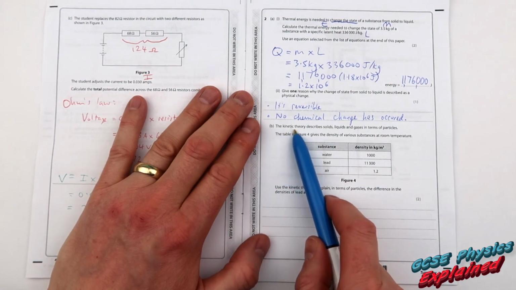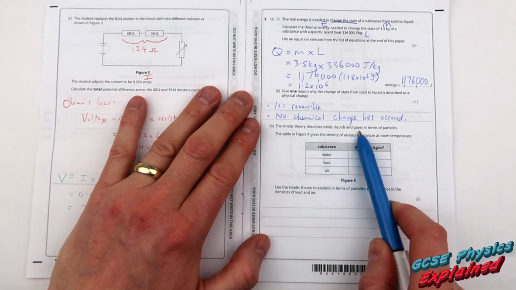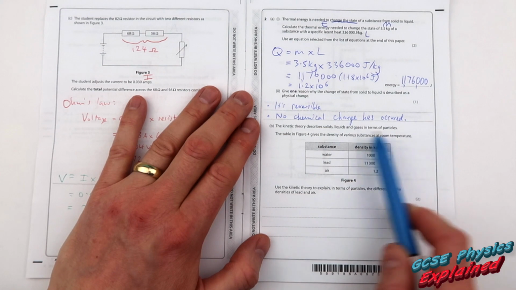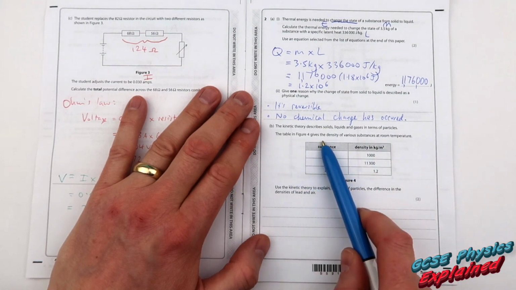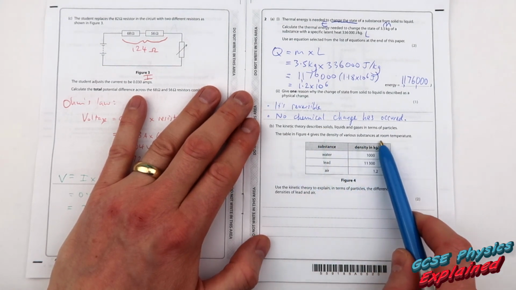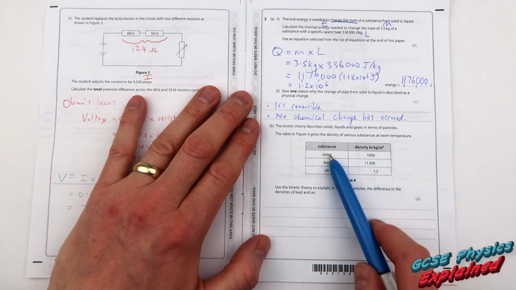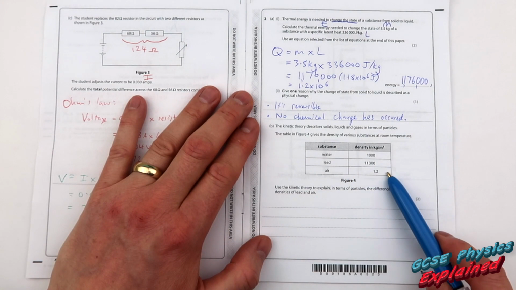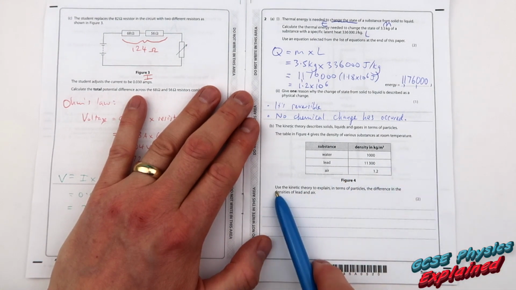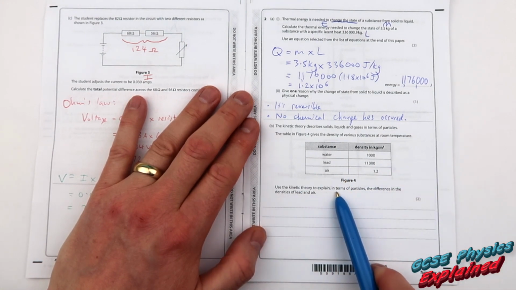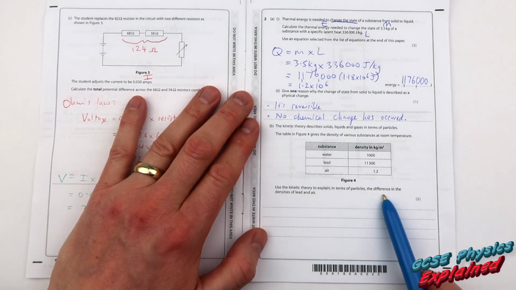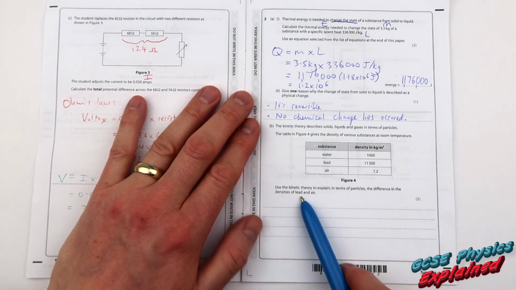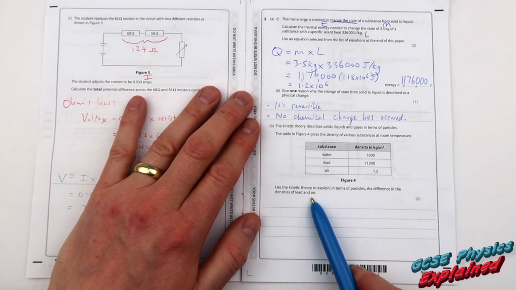Question B. The kinetic theory describes solids, liquids and gases in terms of particles. The table in figure 4 gives the density of various substances at room temperature. So substances, water, lead and air, and it tells us the density. Use the kinetic theory to explain, in terms of particles, the difference in the densities of lead and air.